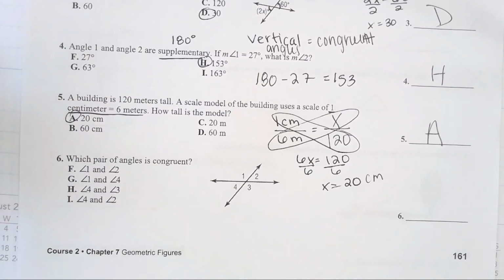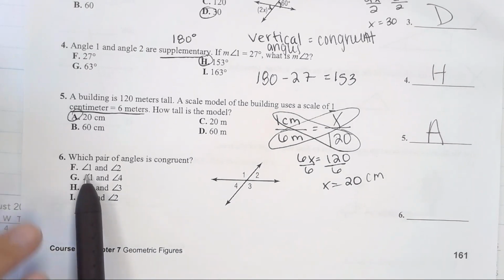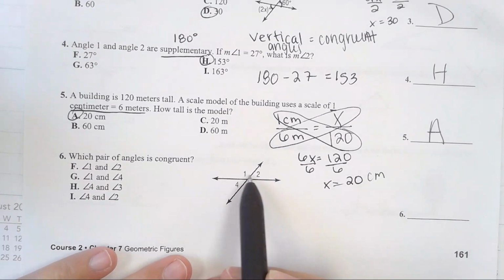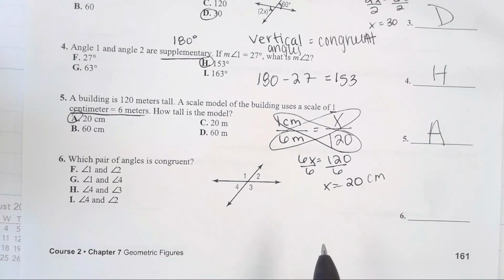Okay, and the last one here on this front page, which pair of angles is congruent? So looking here at F, it says angle 1 and angle 2, and if you notice, angle 1 and angle 2 are right next to each other, which means that they are adjacent angles, and we know that adjacent angles are not congruent because we are adding the angles together, and it should equal 180 or 90. So those are not congruent.